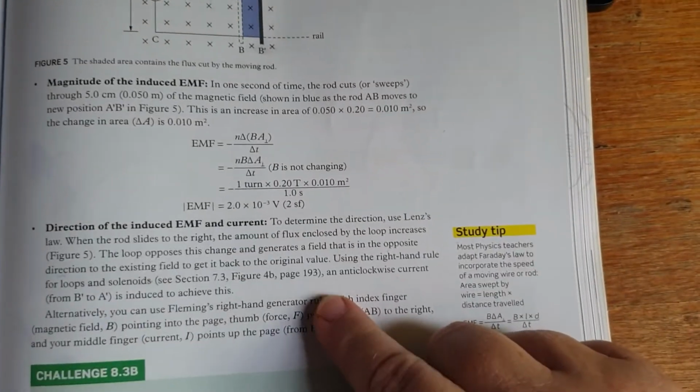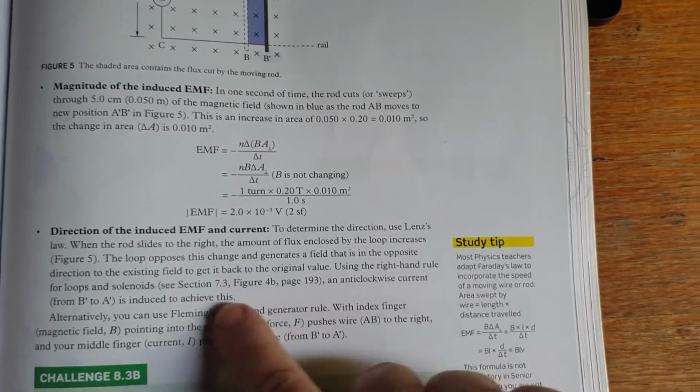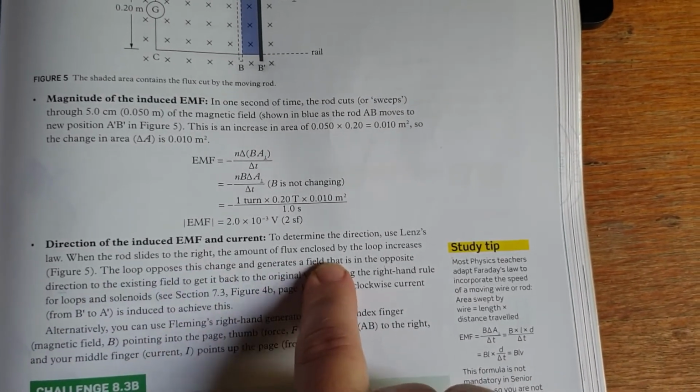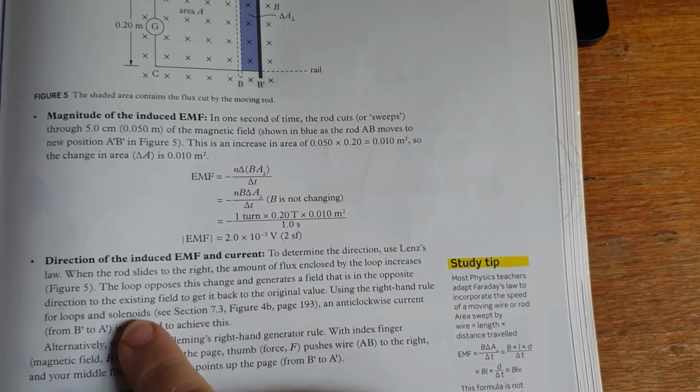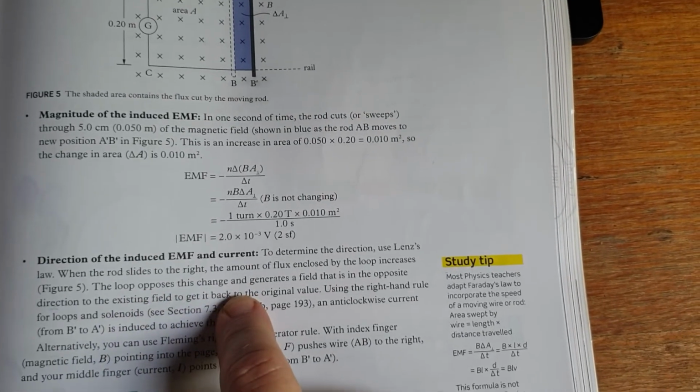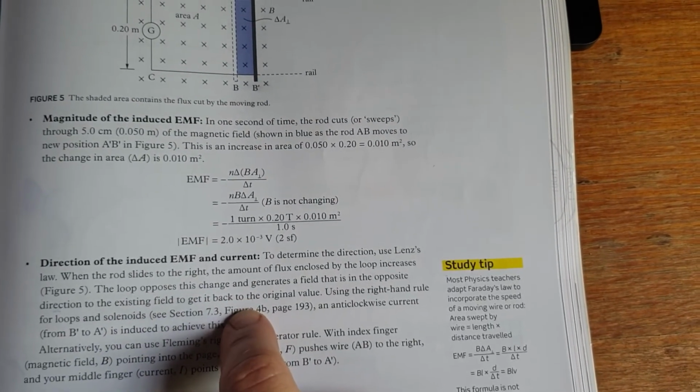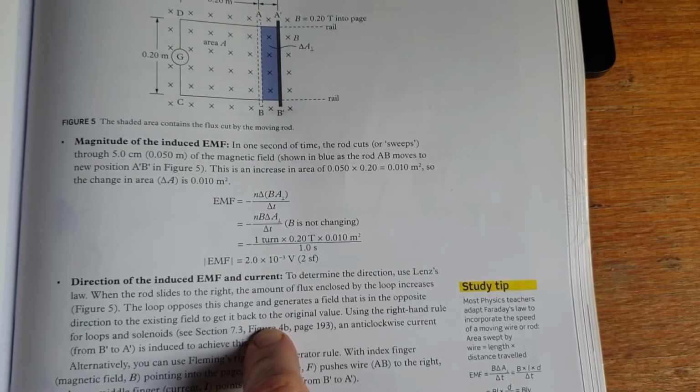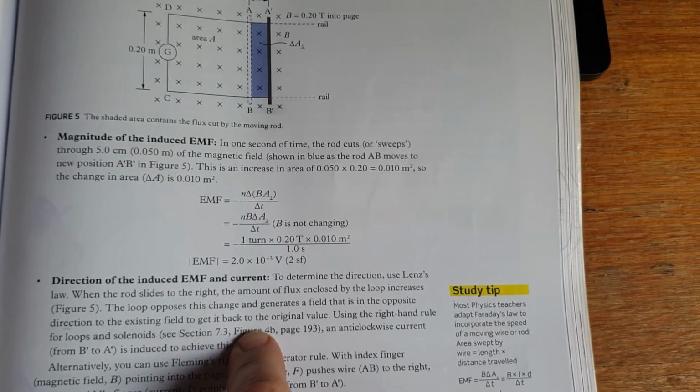Now, this is the confusing part for this one. When the rod slides to the right, the amount of flux enclosed by the loop increases. The loop opposes this change and generates a field that is in the opposite direction to the existing field to get it back to its original value.